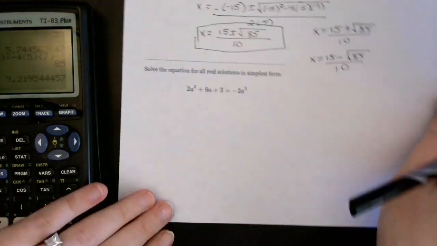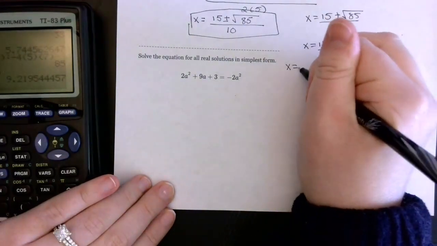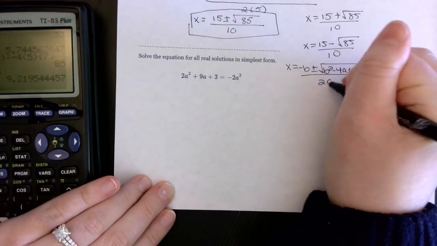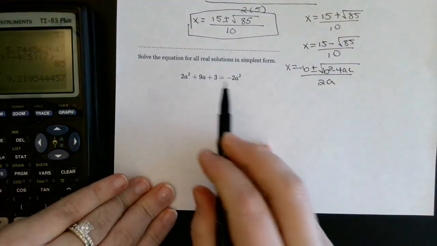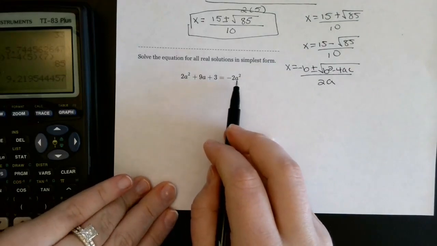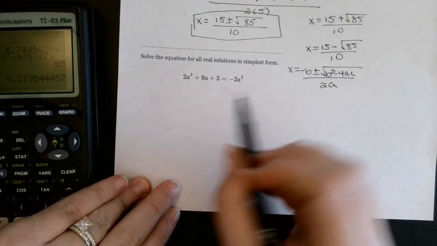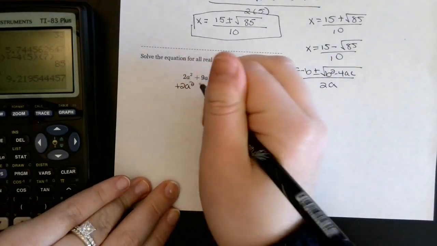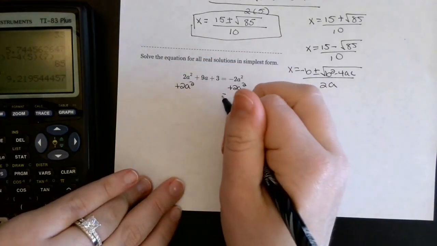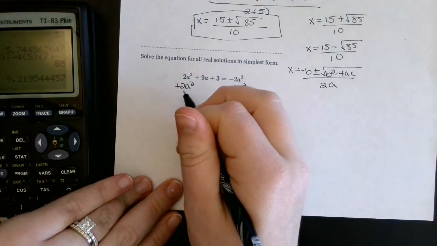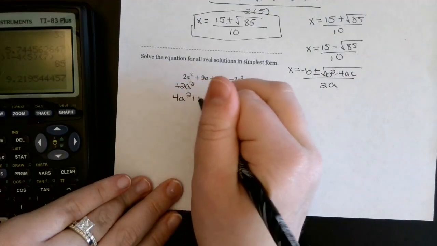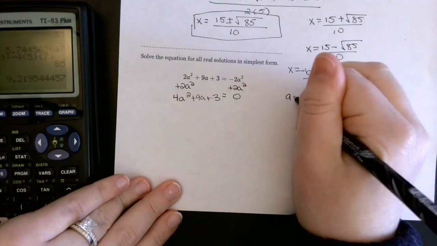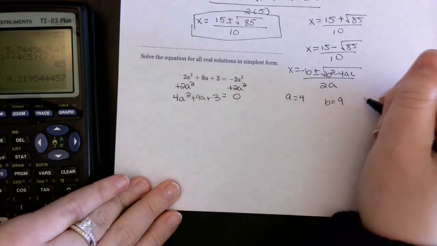All right, your last example. Again, I'm going to write the quadratic equation right here, and we are going to solve. It is not set equal to 0, so I need to move this negative 2a squared to the other side. So I'm going to add 2a squared. And its like term is this other 2a squared. So that's going to be 0. 2a squared plus 2a squared is 4a squared. So that is the quadratic equation I will work with. My a is 4, my b is 9, and my c is 3.